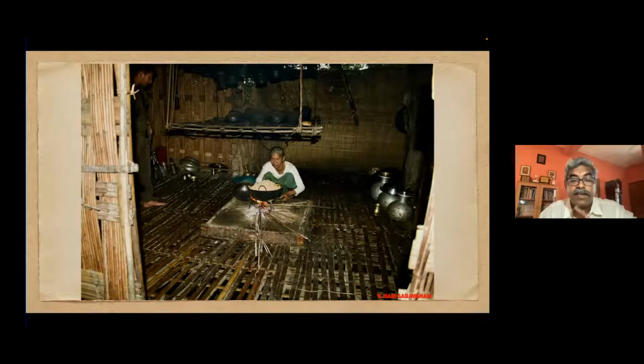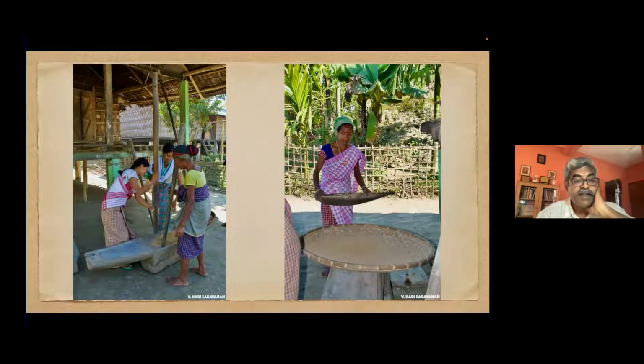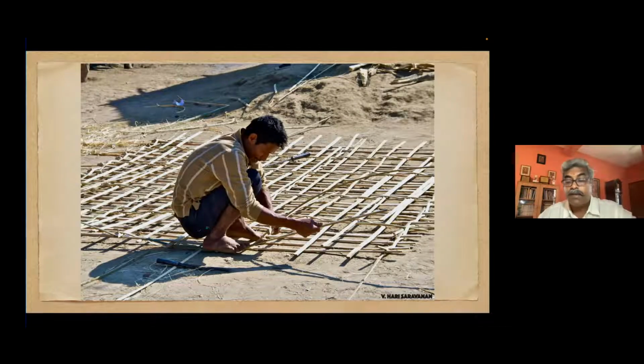And this is the interior of the Mishing village, where it will have a central kitchen fireplace. Now this fireplace is also the kitchen. It is a mechanism where they warm their home during the winter and the monsoon season. Here you could see the women engaged in dehusking rice using a traditional method, and all the bamboo trays they use are made by men. Like this gentleman making a division for his particular land, and each house will have a kitchen garden.